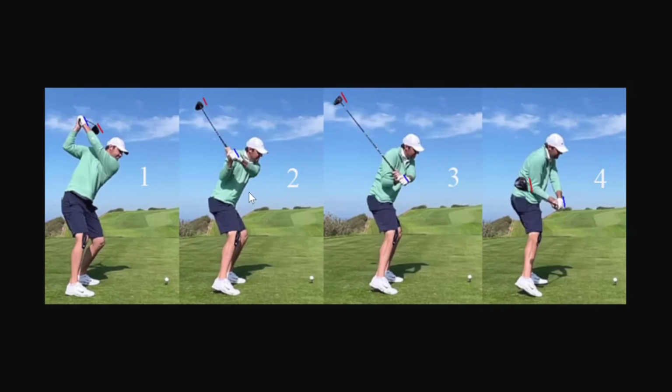Now, to shallow the club shaft while he keeps that roughly 90-degree angle, he has to supinate his trail forearm. The amount of supination required depends on how much a professional golfer shallows the club.